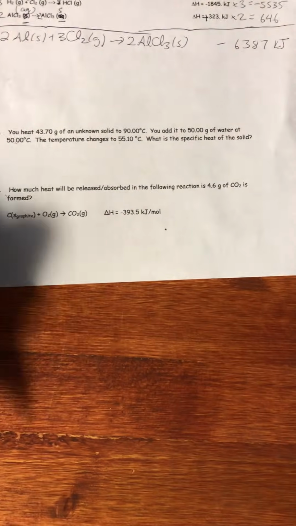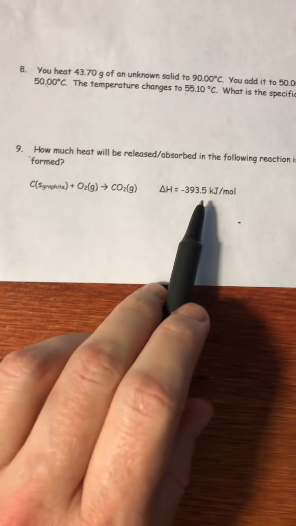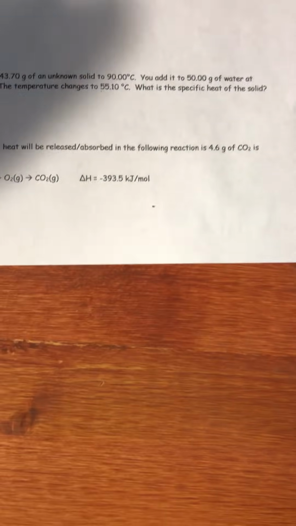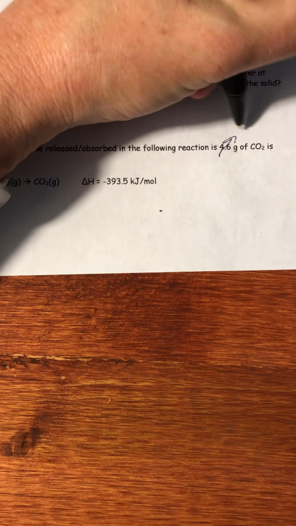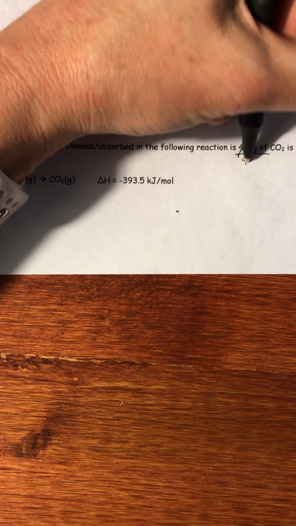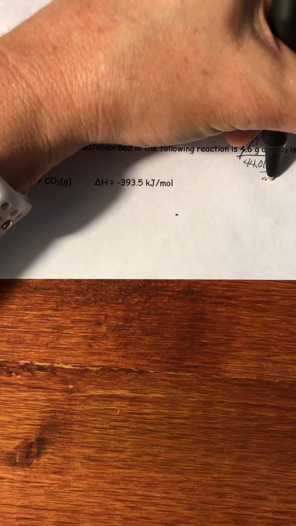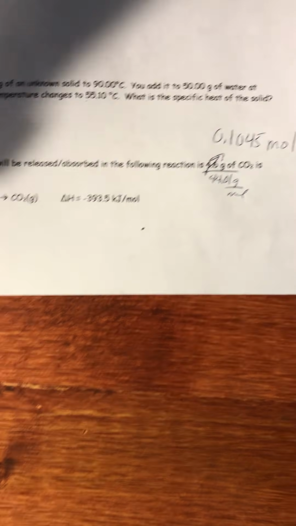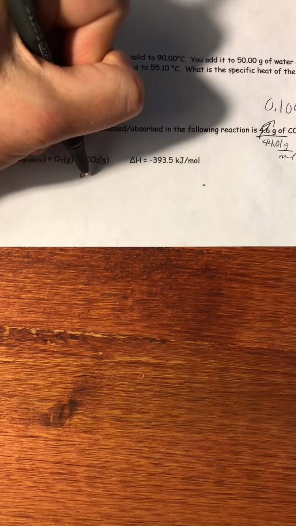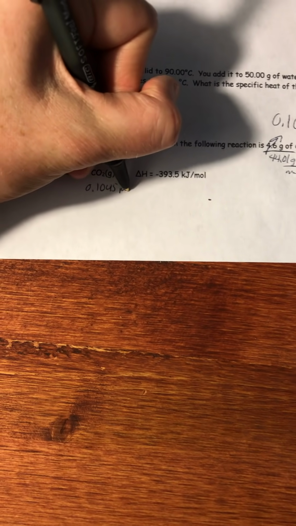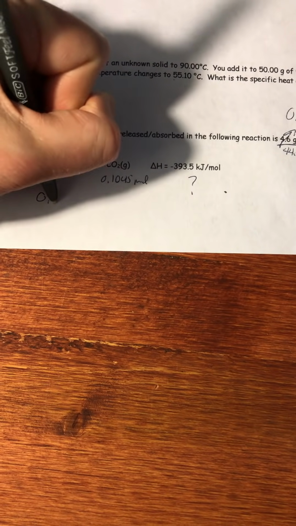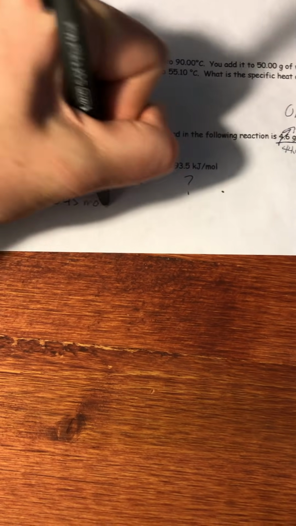Last but not least, and thankfully pretty straightforward on this one. Remember, we just treat this delta H as part of the reaction, kind of like a stoichiometry problem. We see 4.6 grams of CO2, which we know we need to turn into moles. 4.6 grams divided by 44.01 grams per mole will give us an answer of 0.1045 mole of CO2. That was right here, we're starting with 0.1045 mole. It's asking us about heat, so we gotta go over to this heat using stoichiometry. We start with 0.1045 mole of CO2.